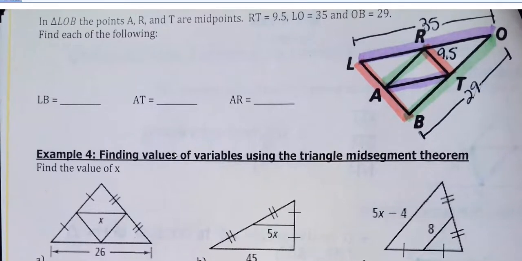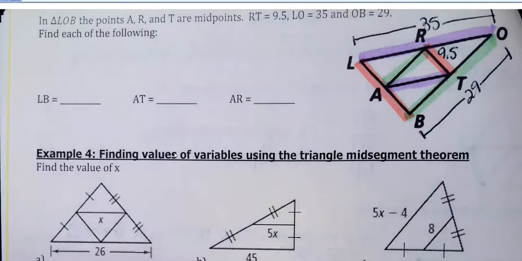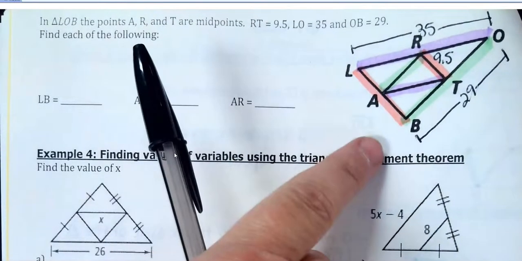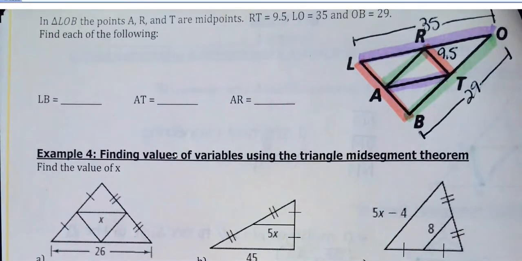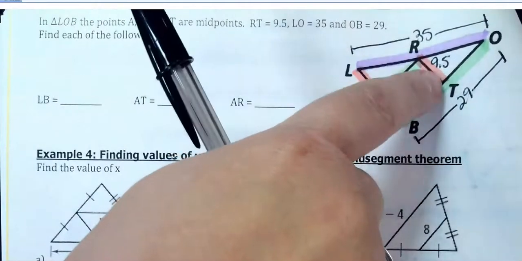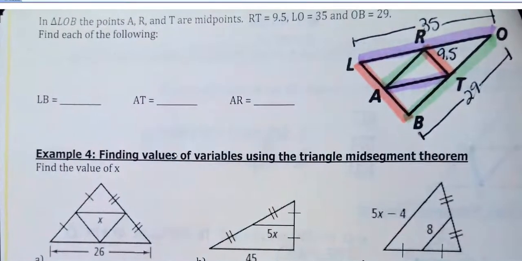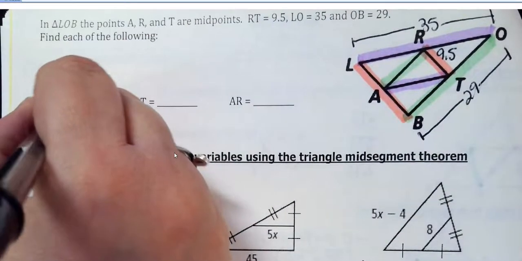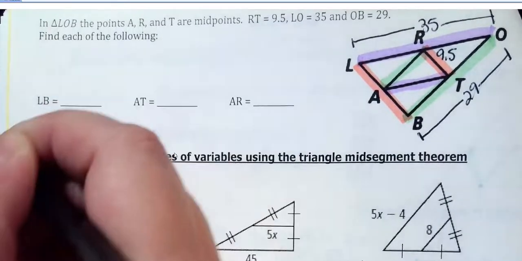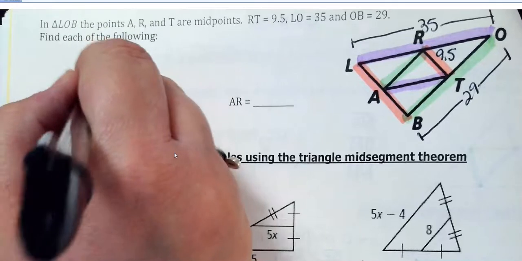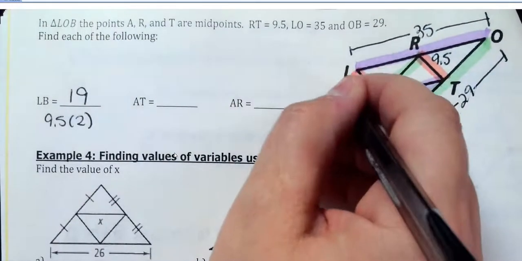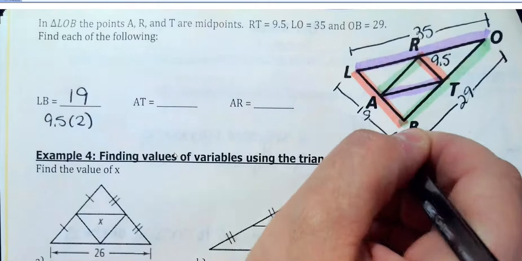What are we going to find here? The first one I have says, let's find the length of LB. What is that, or how would you find it, or both? 9.5 times 2. So it's parallel, that mid segment. If you know the mid segment, you're just going to multiply it by 2. What is that, 19? Okay, so then this whole side here would be 19.